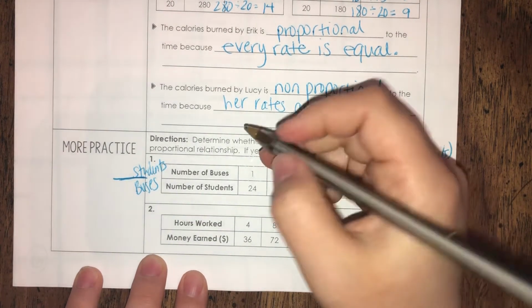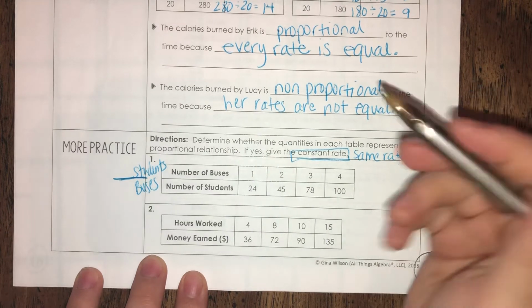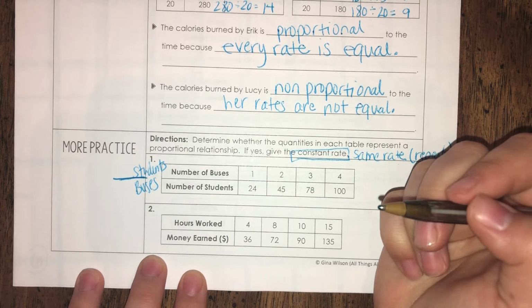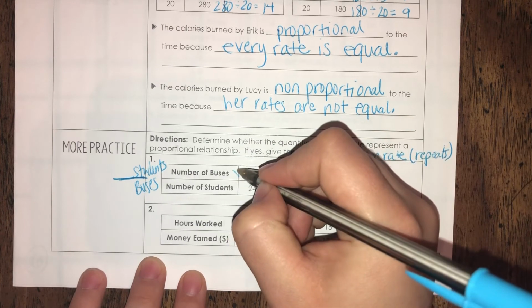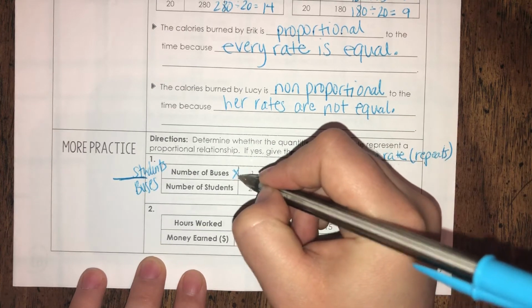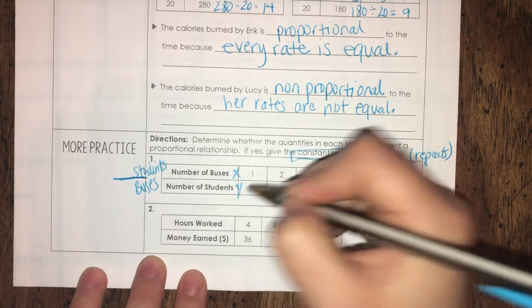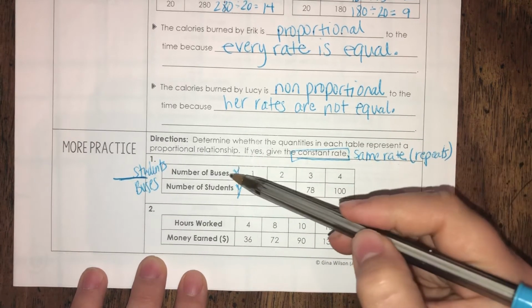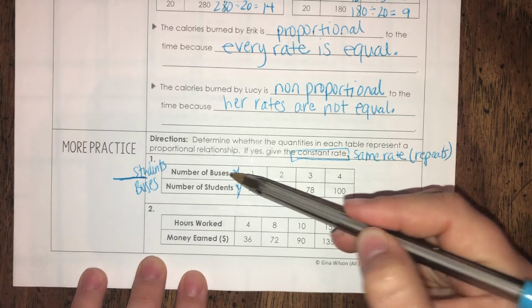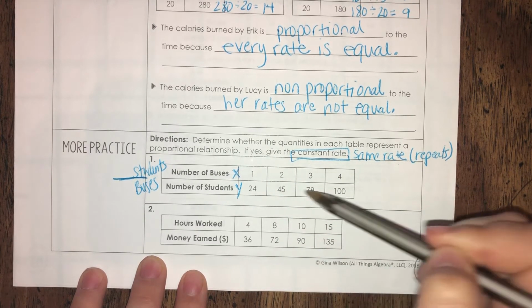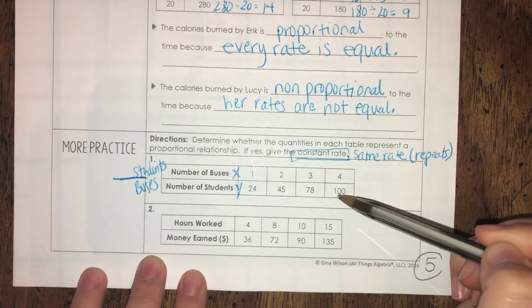In science class, you have been talking a lot about the idea of an independent variable and a dependent variable. The number of buses, X, decides how many students, Y, can come along. So in this case, the independent one is the buses. I can control how many buses I can have for a field trip. The number of students decides how many I can take on that field trip.